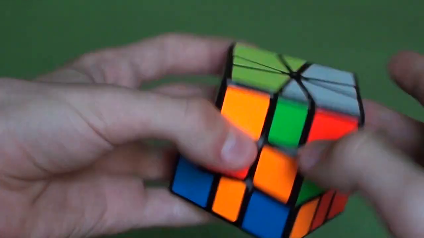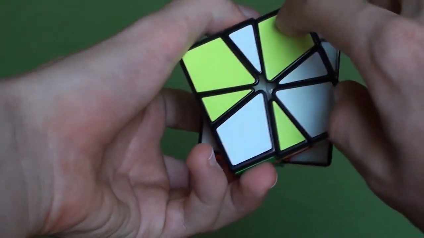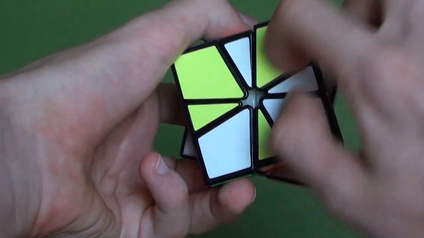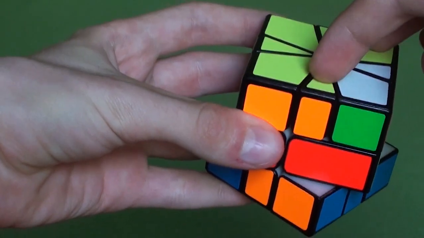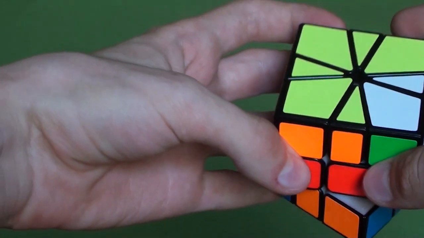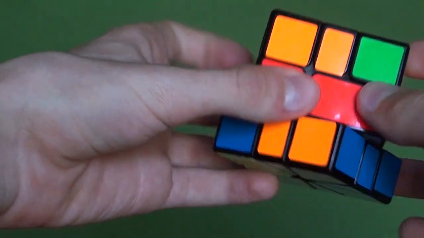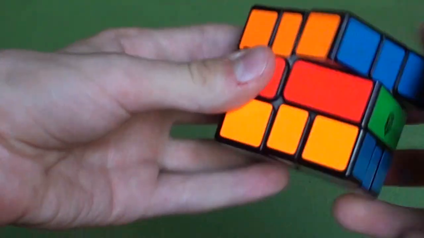So the way you solve this is you bring this corner edge block that are opposite, you bring this block on top like so, and yeah, from now on it's just a 2 slice.